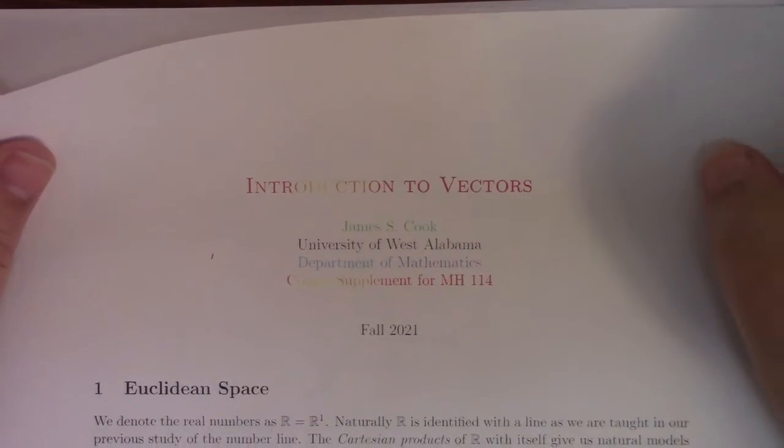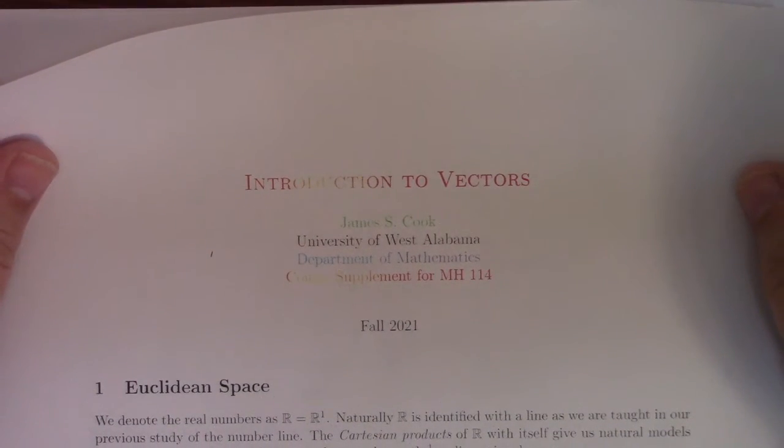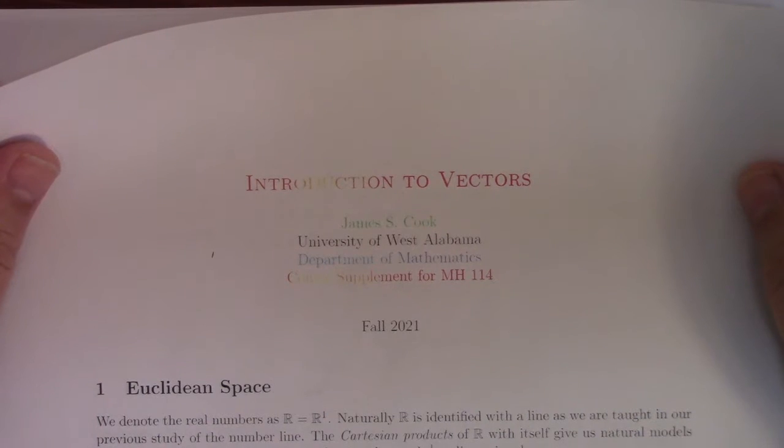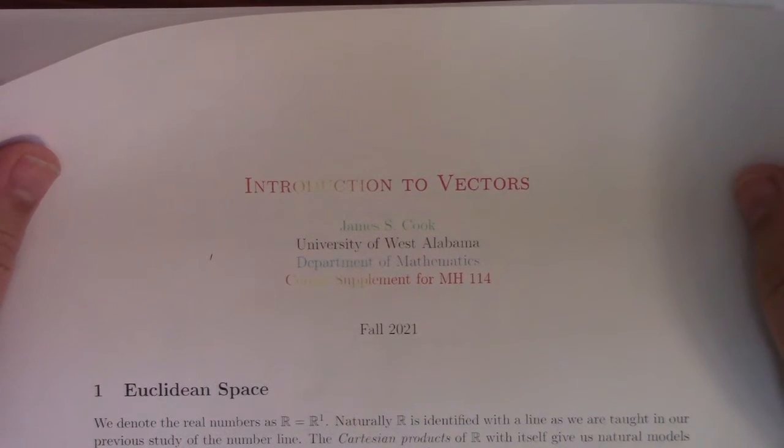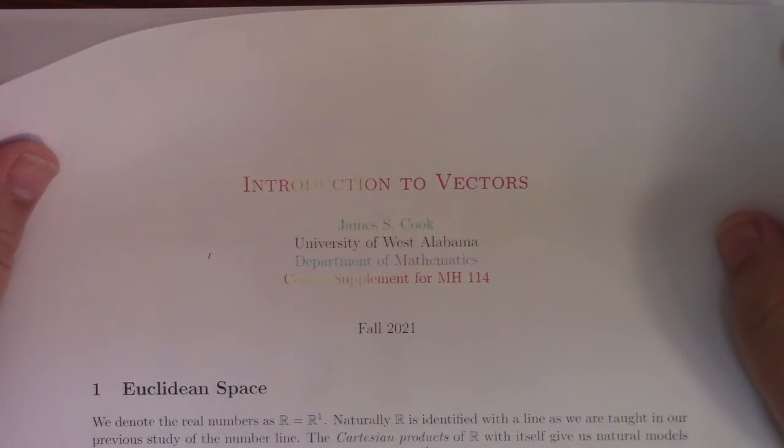Alright, so let's get into it here. I've written some notes. In fact, it took me most of Friday to do these. And these notes just basically go over what I've said about vectors. So many of these things I've already said in class, so I'll try to go quickly through this.